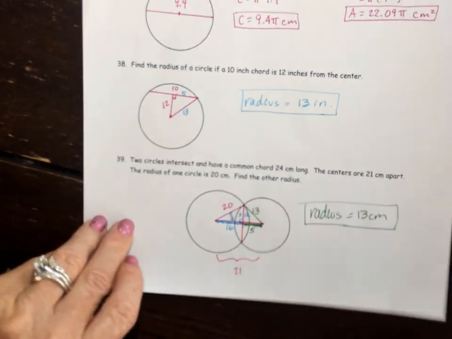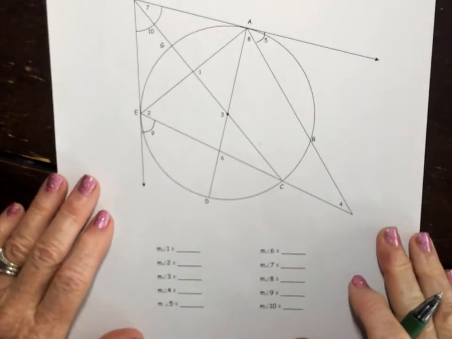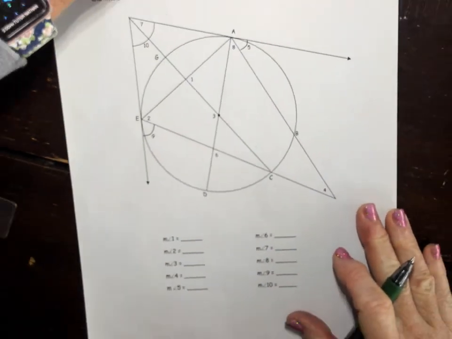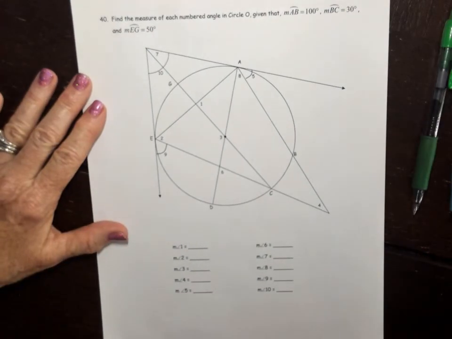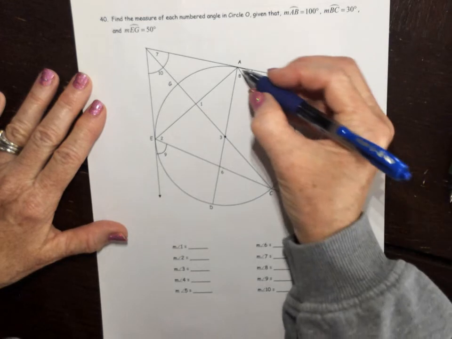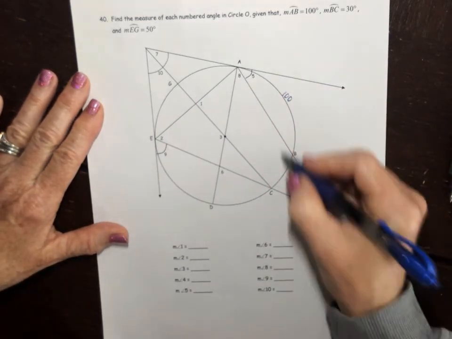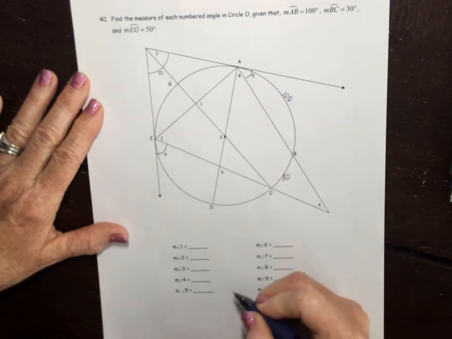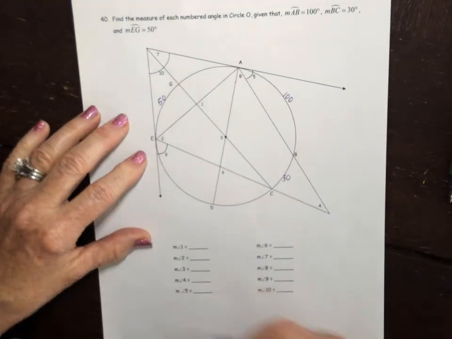Okay? One more problem to go. But it's a doozy. Yay! Love these. All right, let's mark this diagram with the stuff we know. Arc AB is 100. Arc BC is 30. Arc EG is 50. That's what we have.